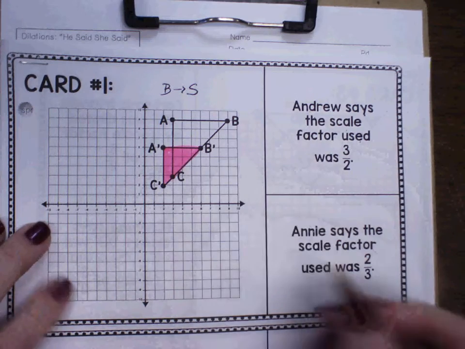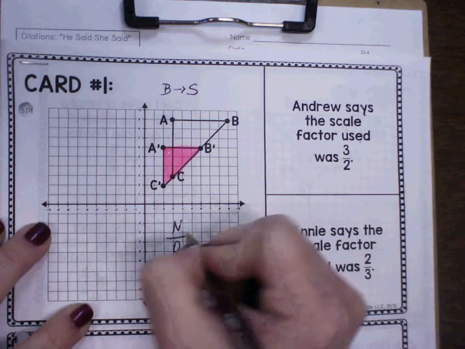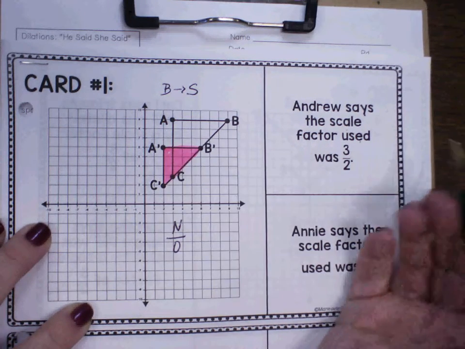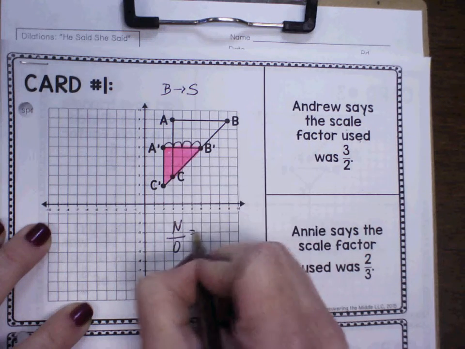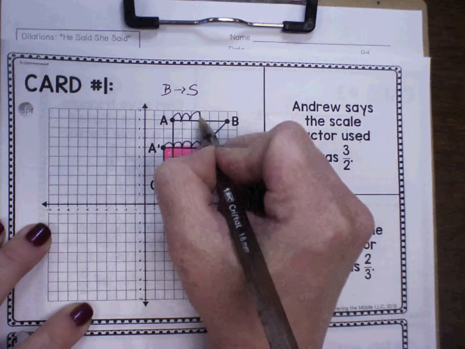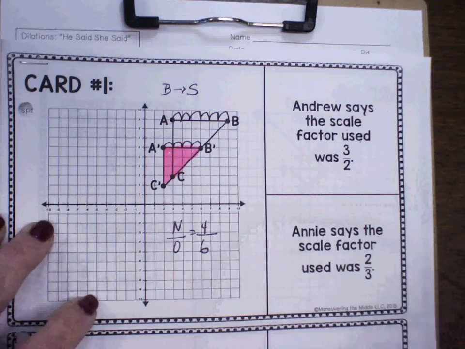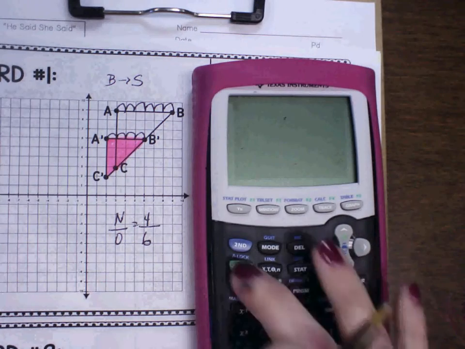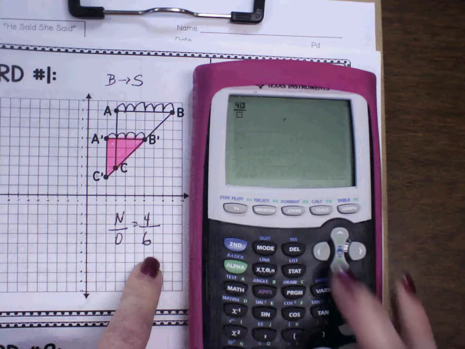All right. So Andrew says that the scale factor used was 3/2. Annie says that the scale factor used was 2/3. So for the scale factor, it's new over old. What's my new one? Take one of the sides and measure: 1, 2, 3, and 4.